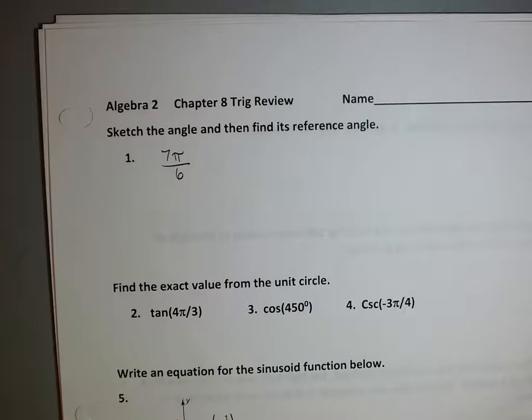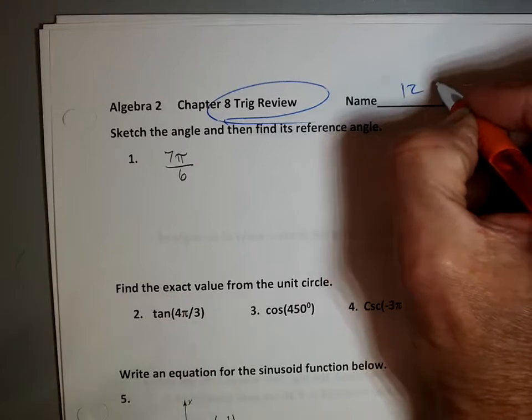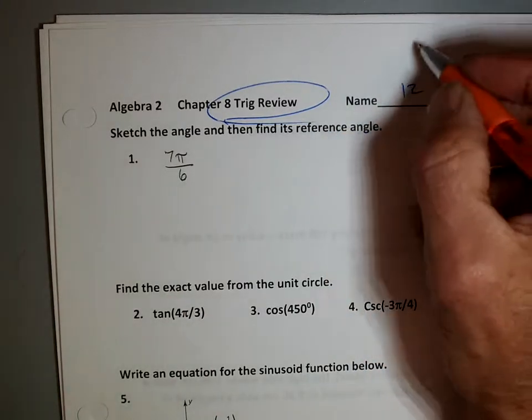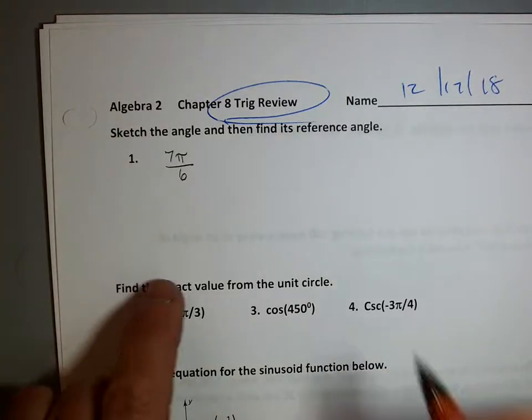Okay, so today is the review. 12, 17, 18. All right, reference angle.